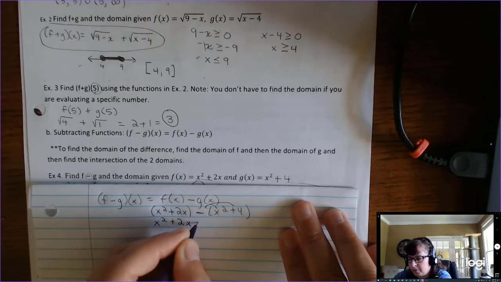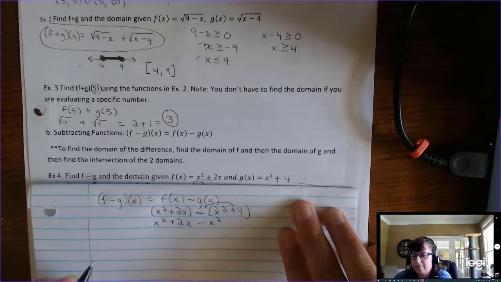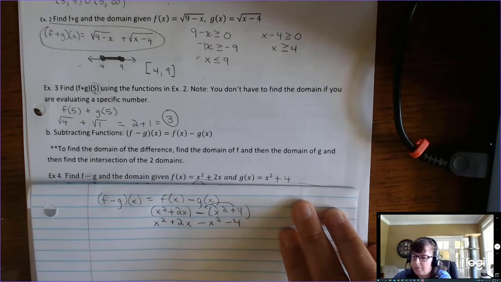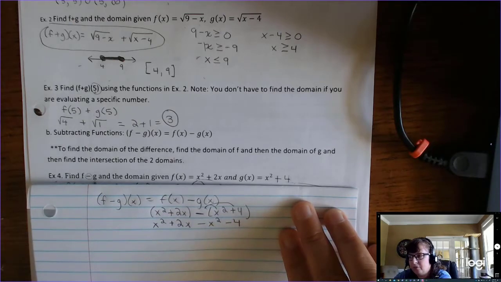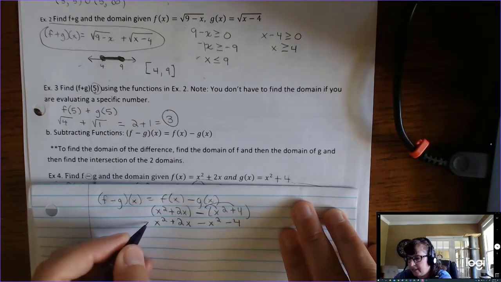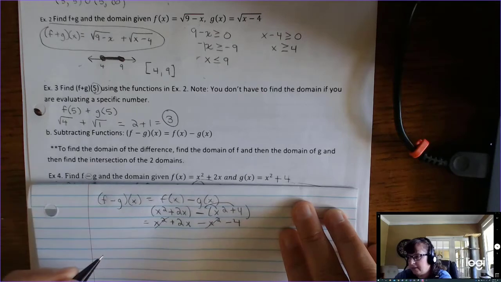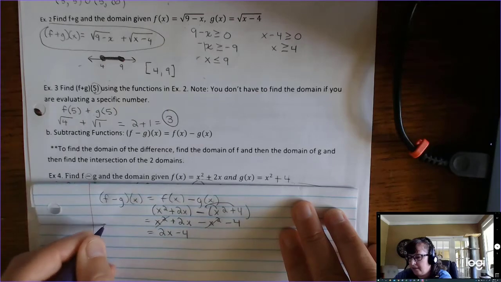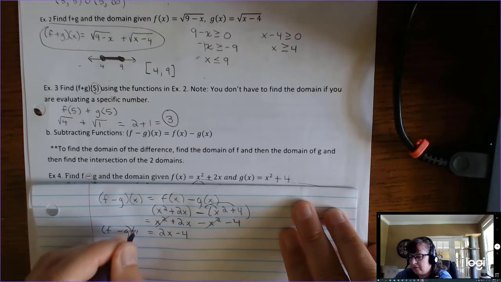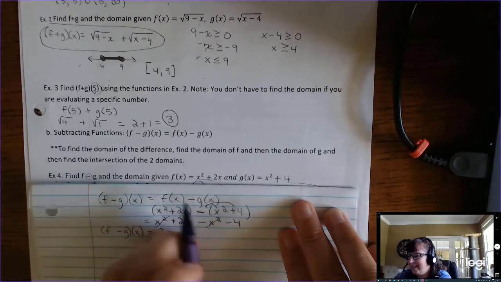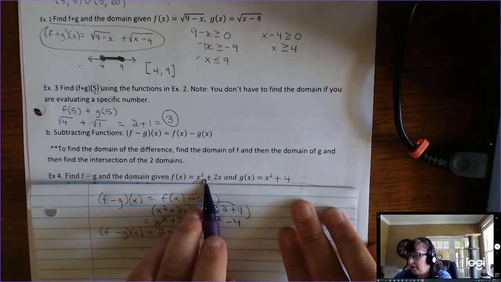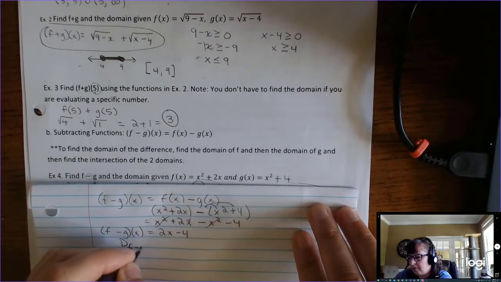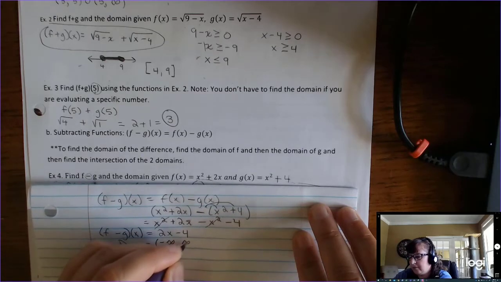Okay, now we're going to distribute the negative, so that'd be minus x squared. People never miss that part. It's the minus 4 part. They forget to distribute the negative to the 4. So then you'll add like terms, and that x squared minus x squared is 0, and you get 2x minus 4. So f minus g of x is 2x minus 4. Now the domain here would be all real numbers, and the domain here would be all real numbers, so the domain is simply all real numbers on this one.